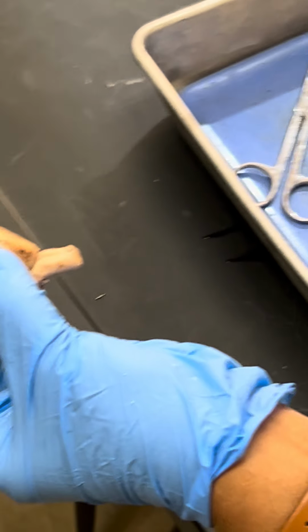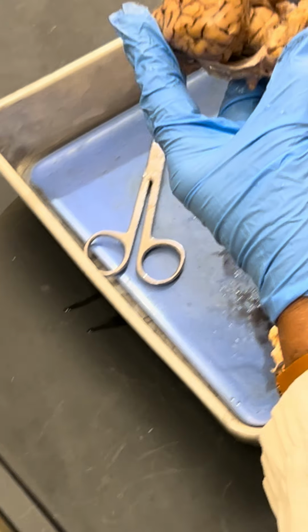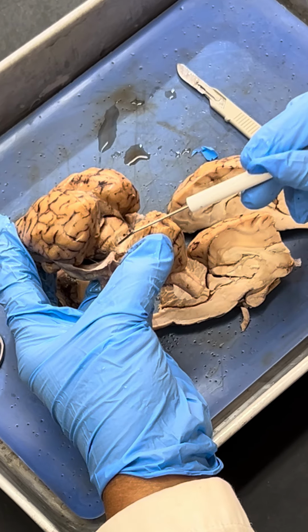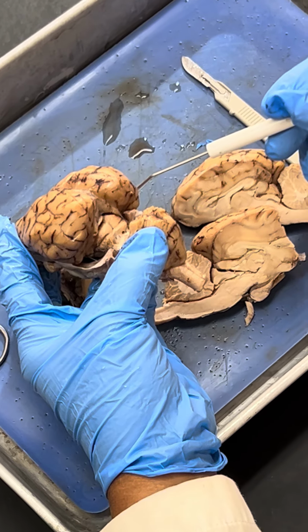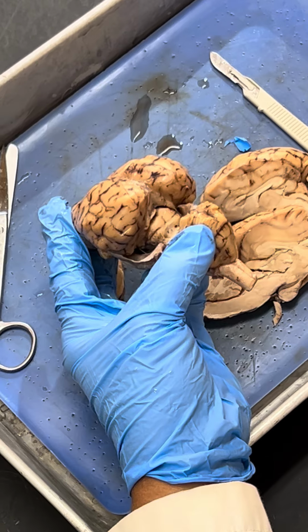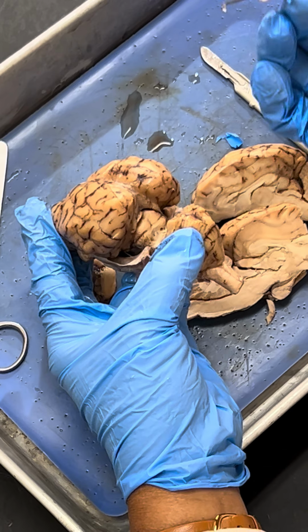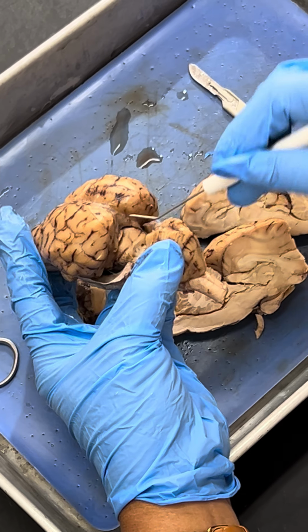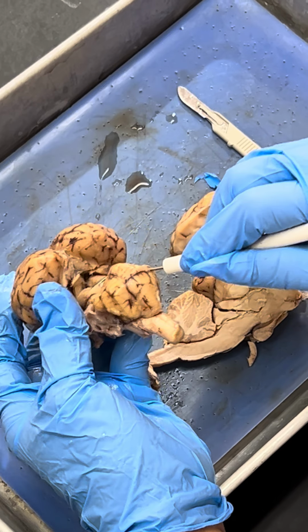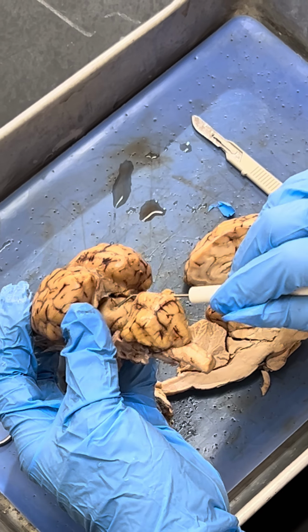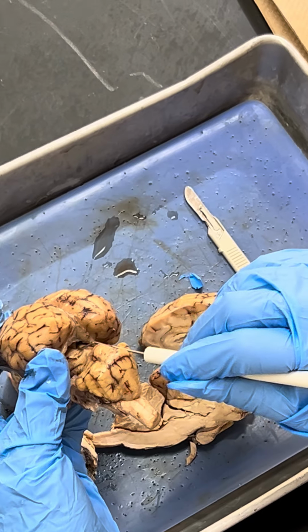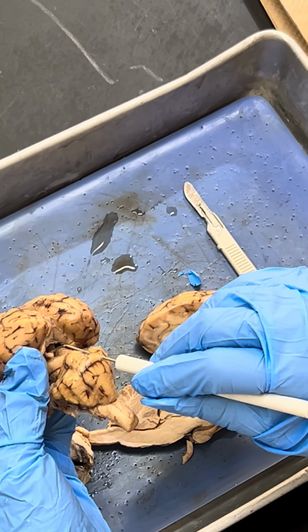These four together is known as tectum or corpora quadrigemina. The upper two are superior, the lower two are the inferior colliculi. If the pointer is here, if you write tectum, that's fine. Or you can write superior, inferior colliculi or corpora quadrigemina, whatever. If you press this, you will see a tongue here. There's a tongue-like structure. If you press it, it's very hard to see now.